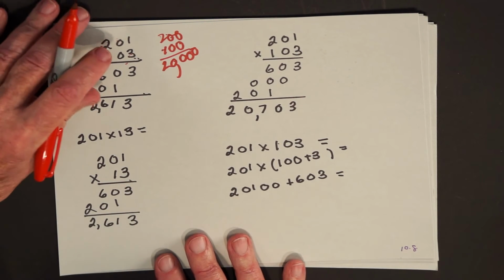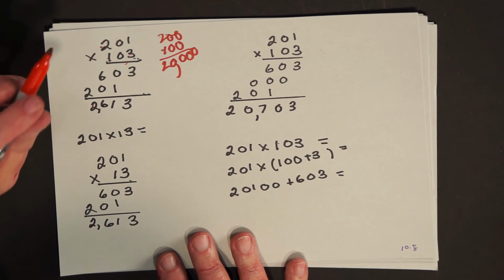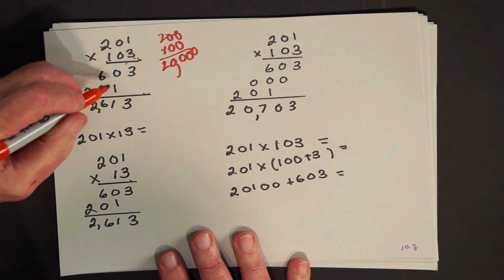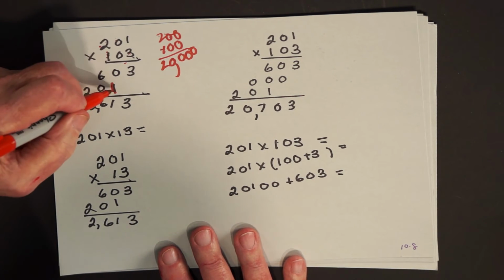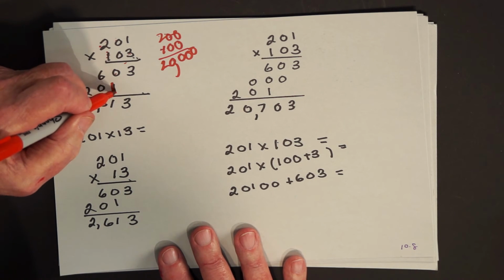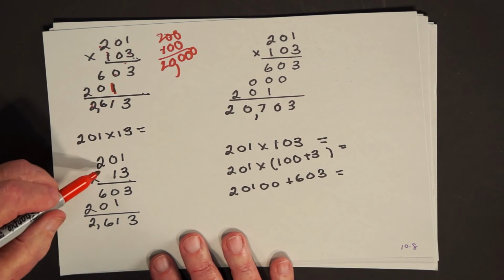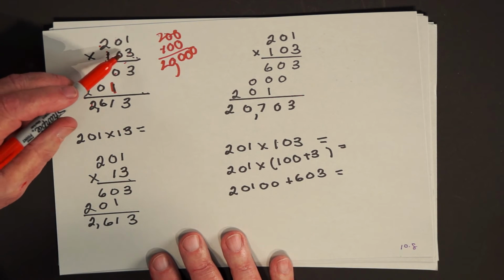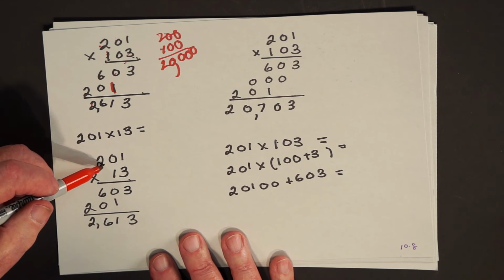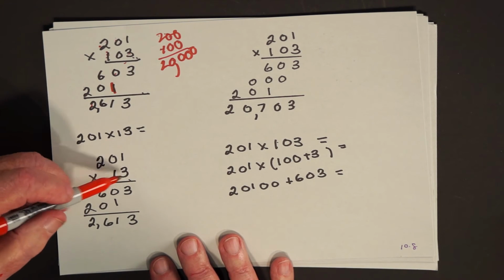The truth of the matter is that what that student did was, by putting the 1 over here, he may have called this 100, but by putting it here, where did he put it? In the tens place. What he really did, believe it or not, was he didn't multiply 201 by 103, he multiplied 201 by 13.